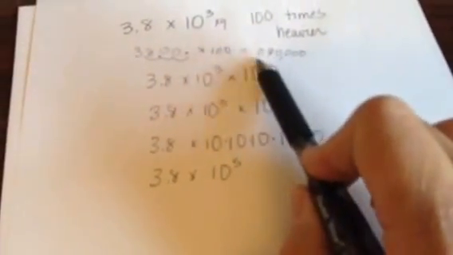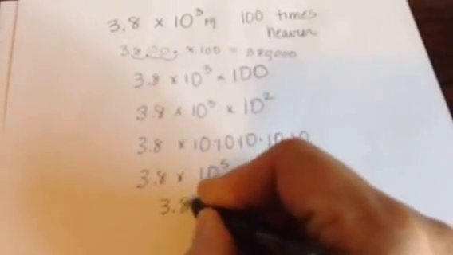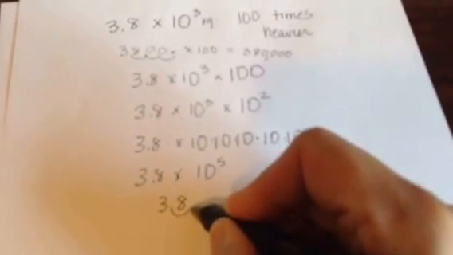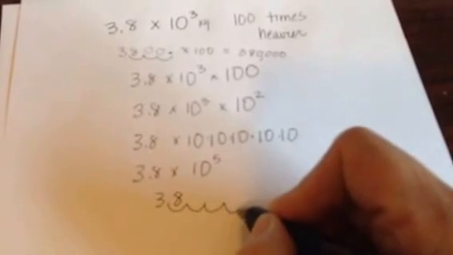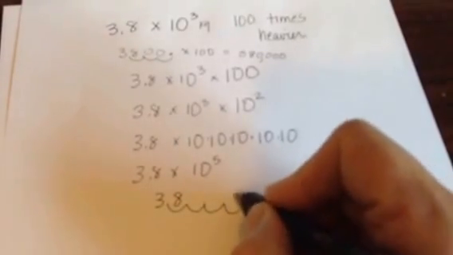380,000. So this number is equal to 3,800. If I make it 100 times bigger, it equals 380,000. Well, what is this number equal to? Move it 5 places to the right. Wait, this is also 380,000.